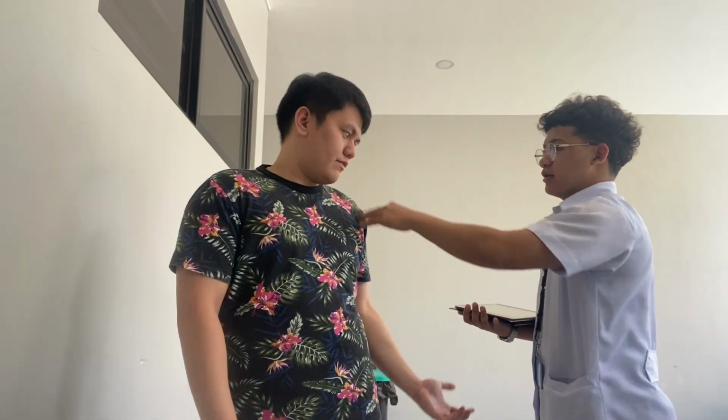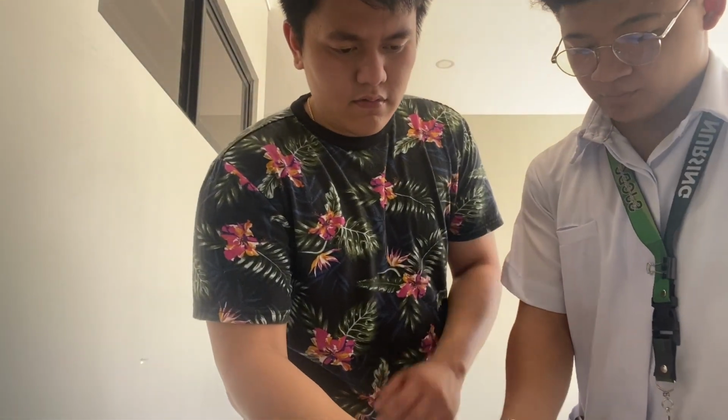Client fully extends each arm and tries to flex it while you attempt to hold the arm in extension. Client flexes each arm and then tries to extend it against your attempt to keep the arm in flexion. Client spreads the fingers and resists as you attempt to push the fingers together. Client grabs your index and middle fingers while you try to pull the fingers out.